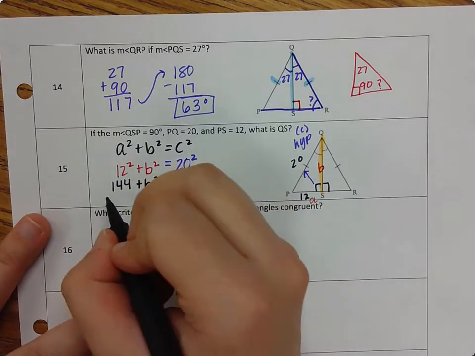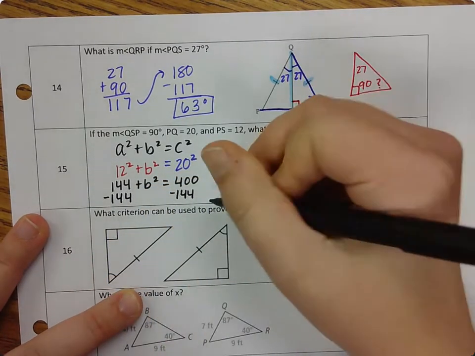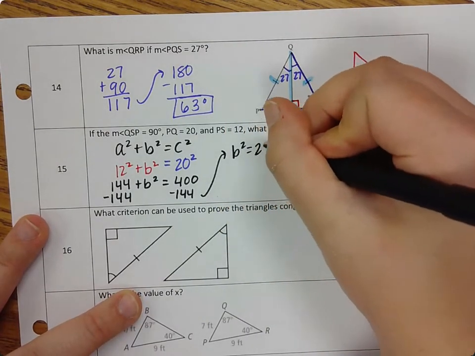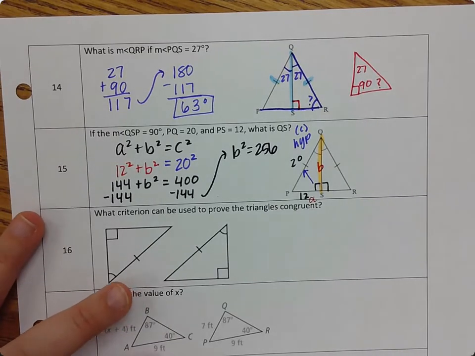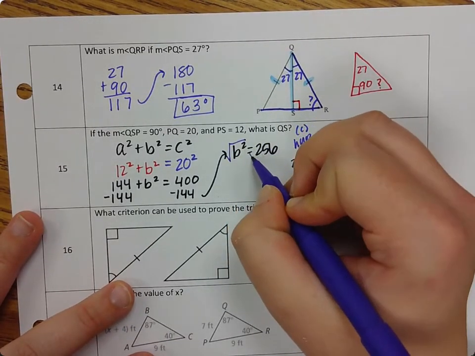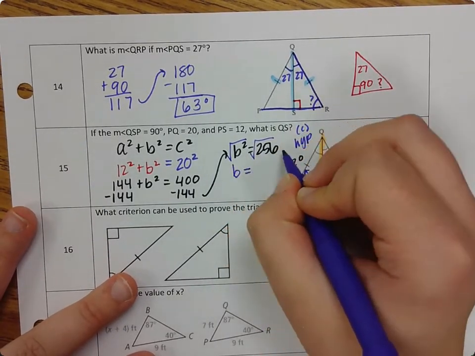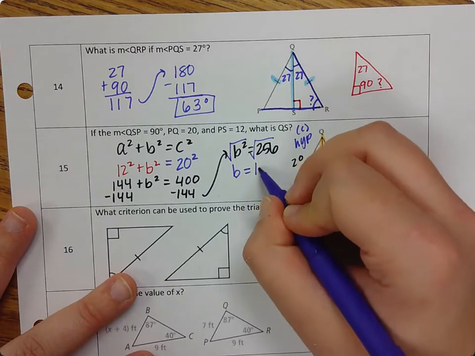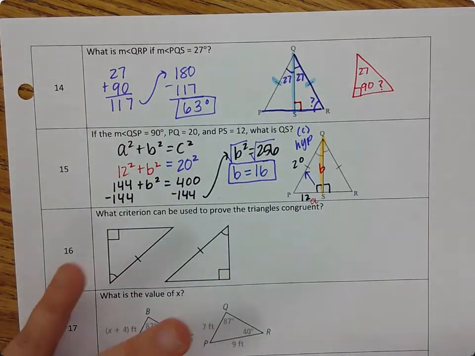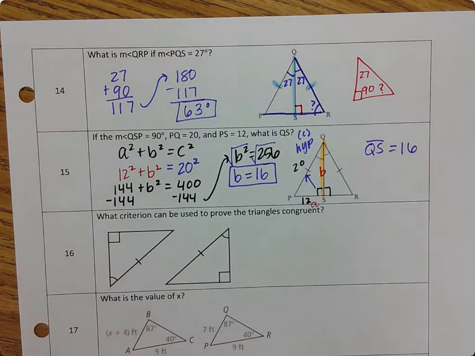Now I want to get B by itself, so I subtract 144 from both sides. When I do that, I get B squared equals 256. And then the last thing I've got to do is get rid of this exponent of 2. The opposite of squaring a number is taking the square root. And the square root of 256, if we put that into a calculator, equals 16. So my length of QS is 16.